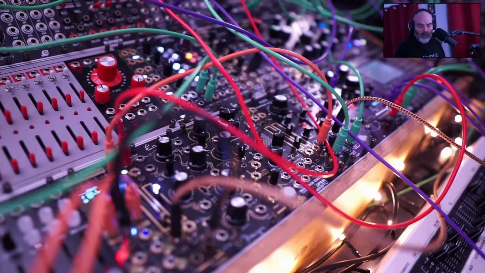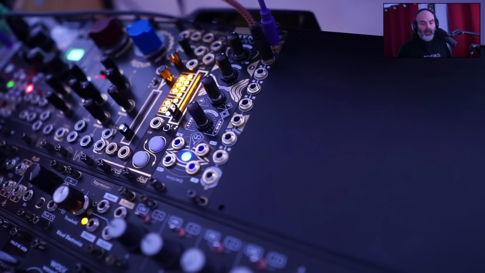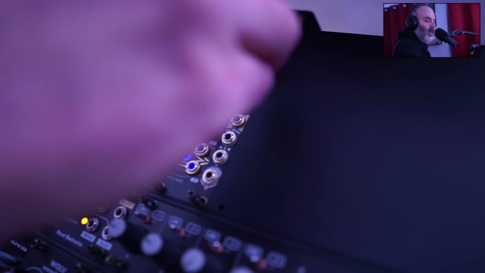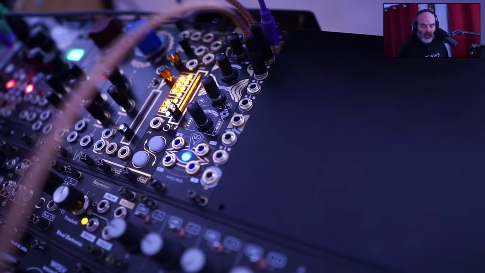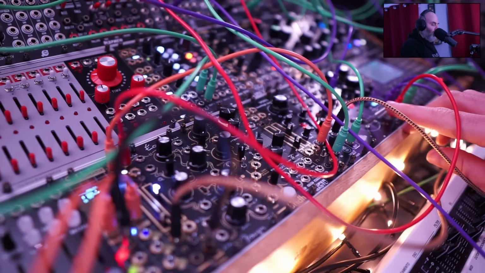Right, another thing I can do, of course, is also control the filter itself. So the more I open the envelope, also the filter will open. Again, creating a sort of a macro controller, if you will.